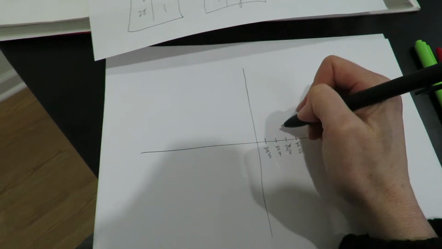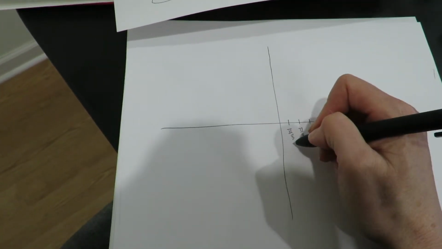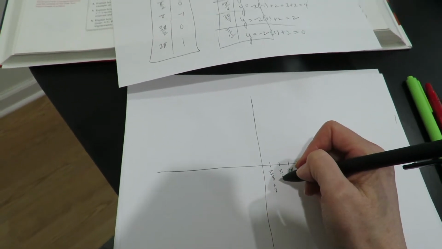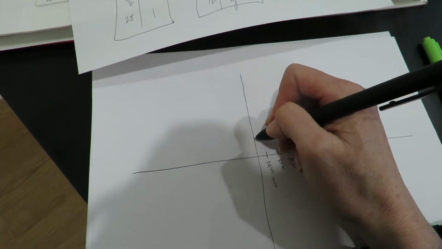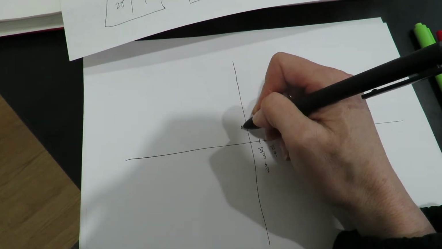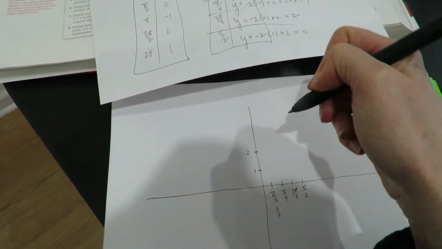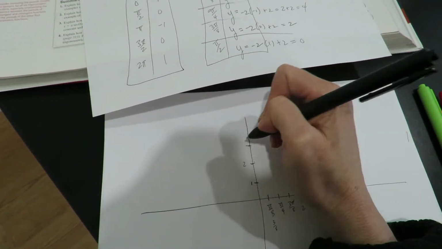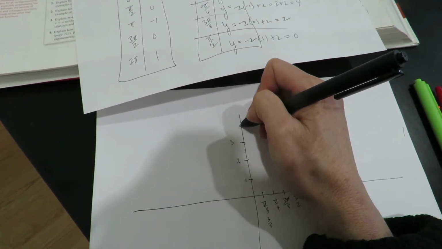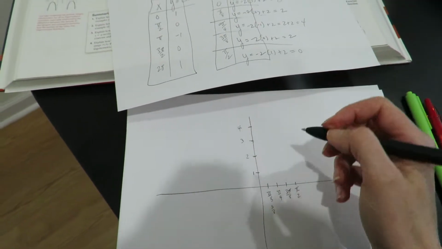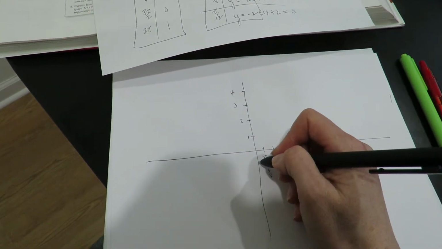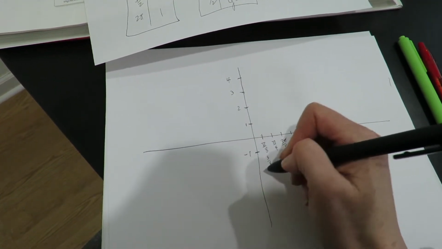Woo! Okay, pi over 8, that's going to be at 3 over 8. That's less than a half, which means the y-value of that is approximately a 1, 2, 3, 4. Oh boy. I might have to attach a piece of paper to this guy.